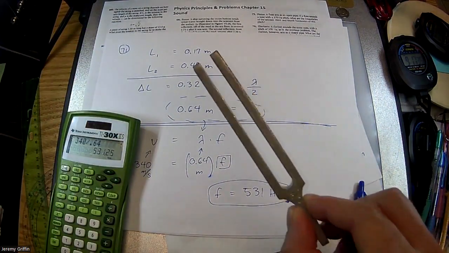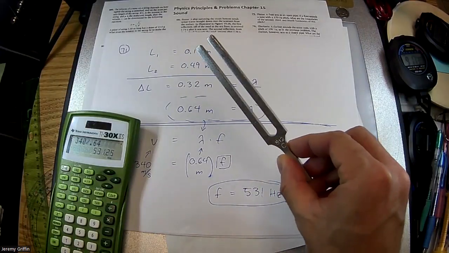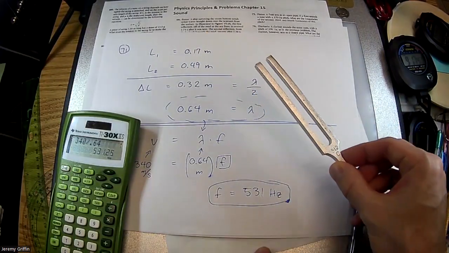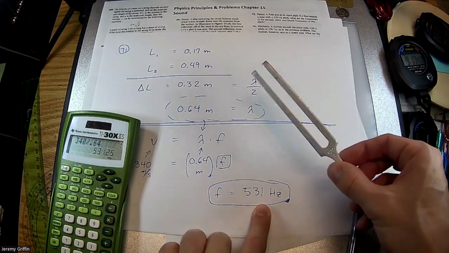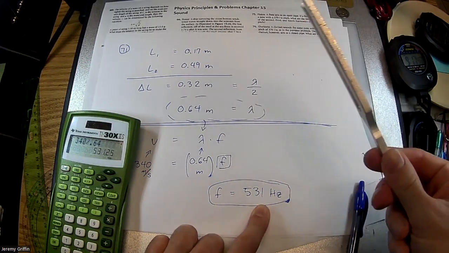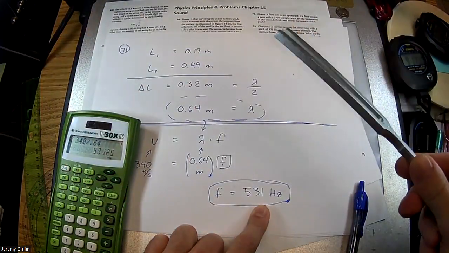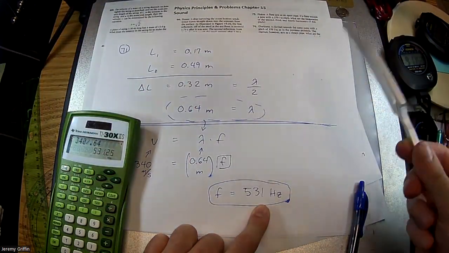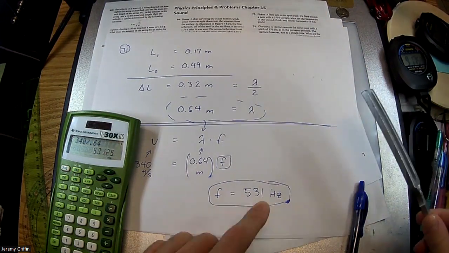531 hertz, right there. Ooh, you know what? This tuning fork I happen to have in front of me is 512 hertz. That's okay, not the same musical note, but it's not too far off. What does it sound like? Kind of hard here. Can you guys see that? Yeah, there you go. All right.